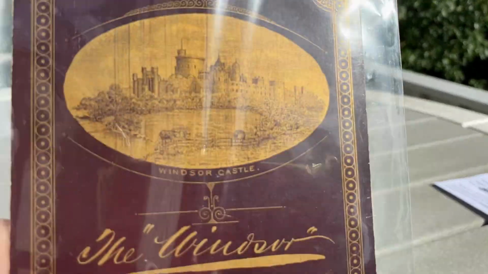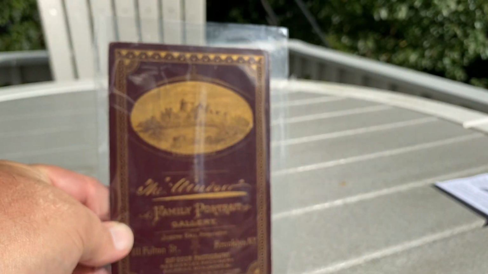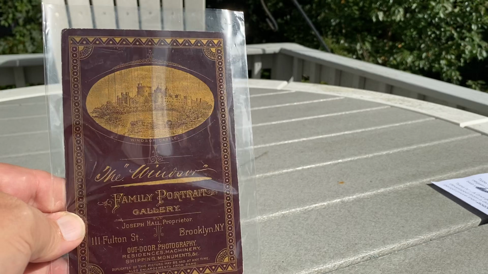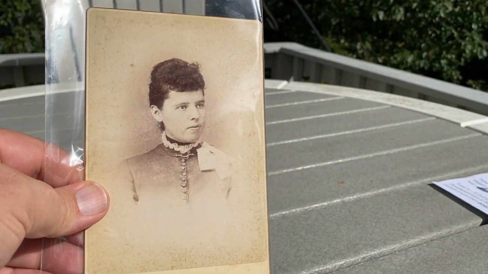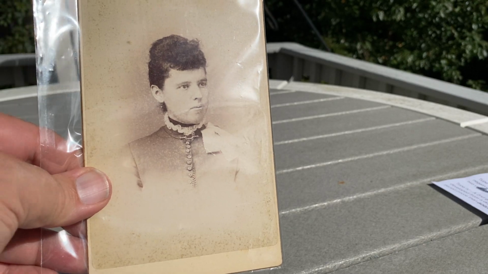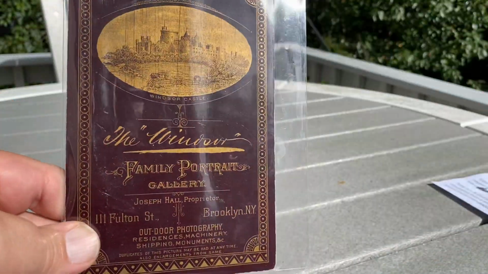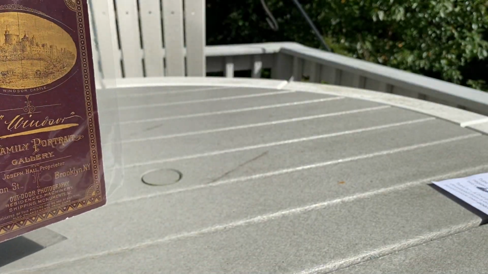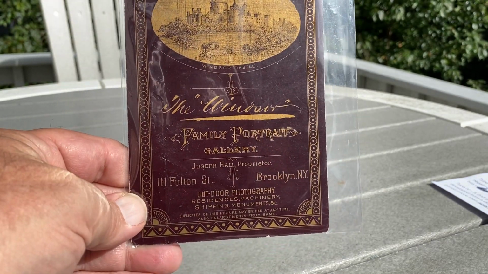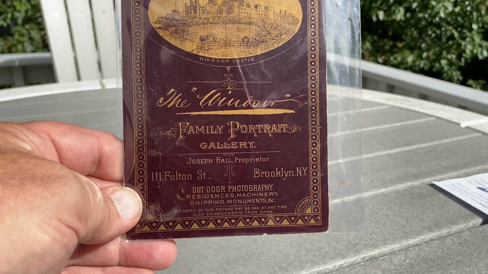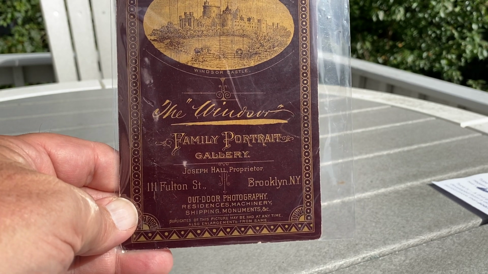Sorry about that. Man, I wish you could see the back on this one. That's the back. Once again, a generalized portrait. And that's the back. And it says he does outdoor photography.